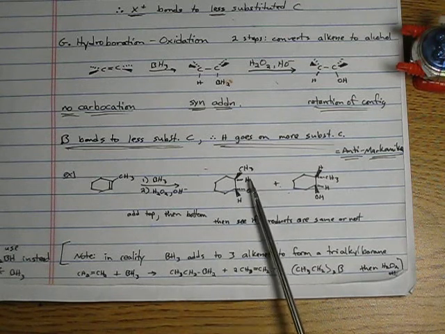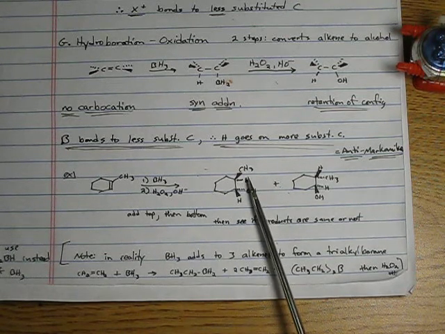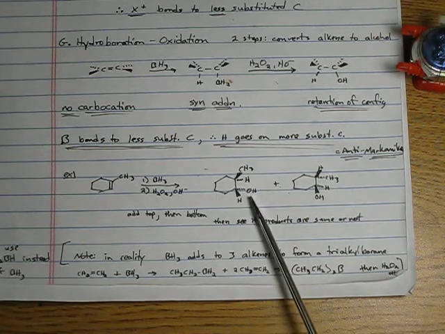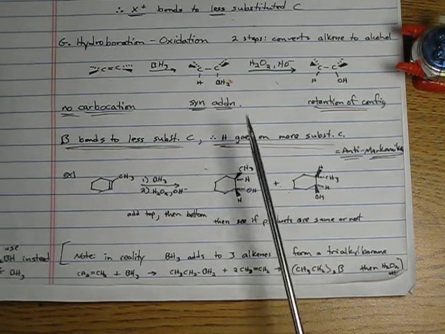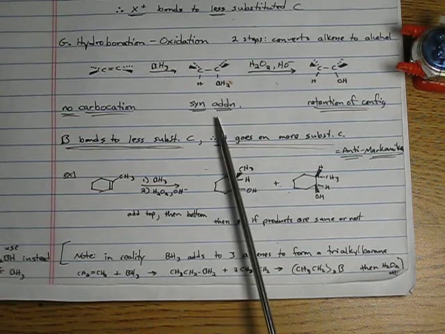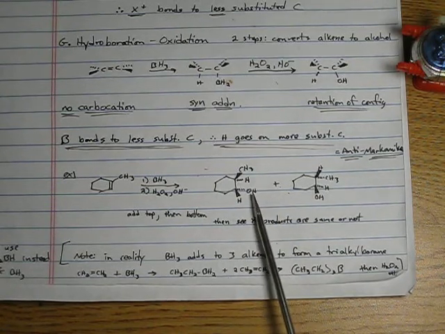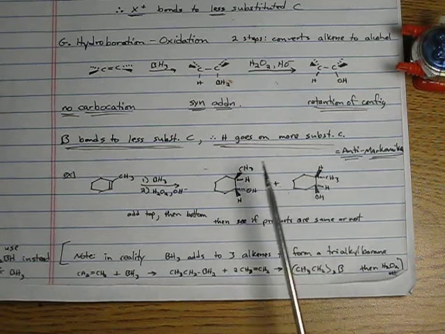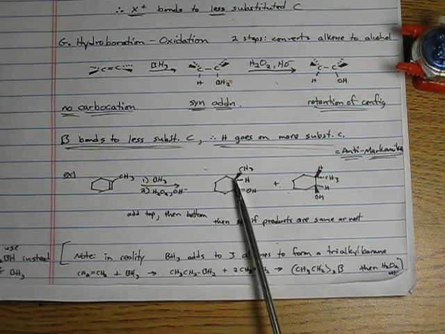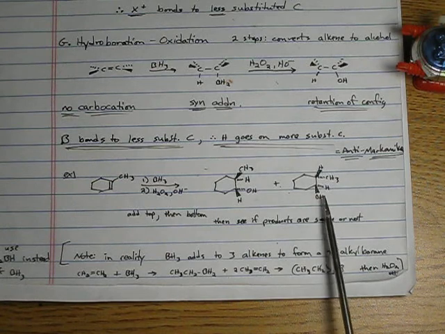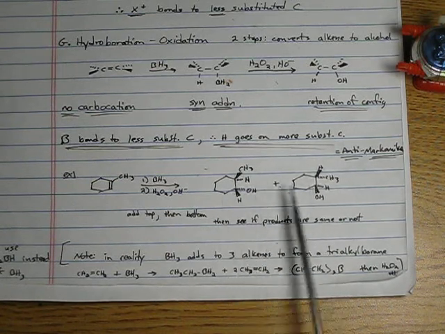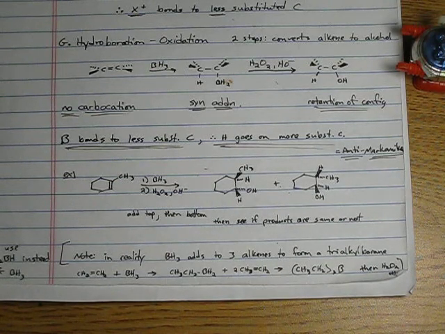So if the hydrogen comes in on the backside, oh, but here's the deal. If hydrogen came from the backside, which side does the OH come in on? Note, syn addition only with hydroboration oxidation. So if the hydrogen came from the backside, the OH has to come in from the backside. If hydrogen comes in from the top side, then the OH has to come in from the top side. So we get the 2 enantiomers, but we don't worry about diastereomers because we can only get syn addition with hydroboration oxidation.